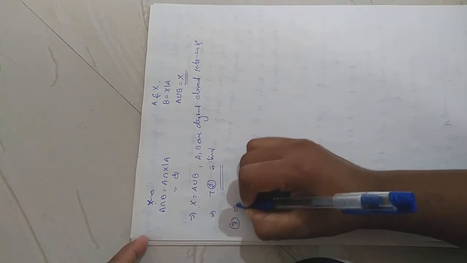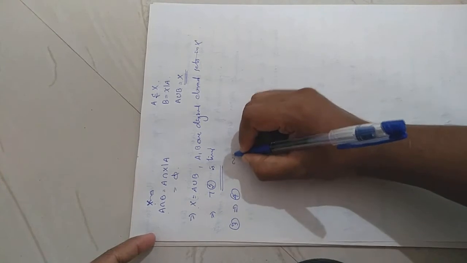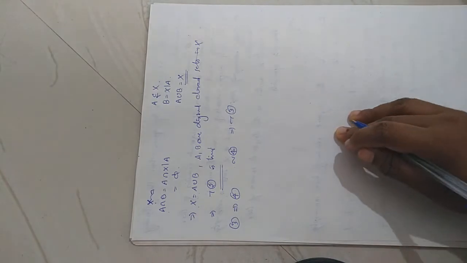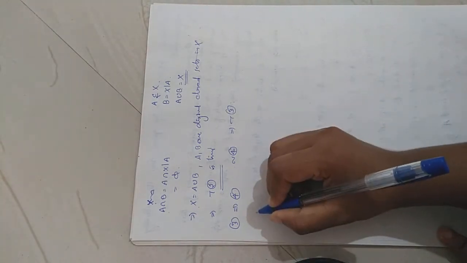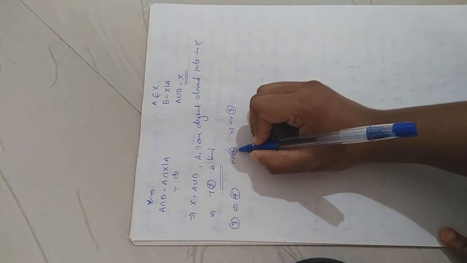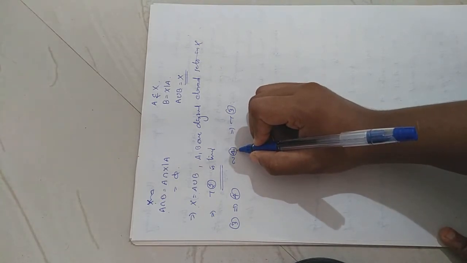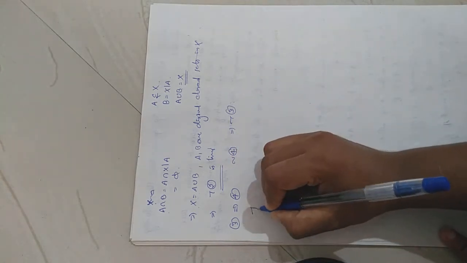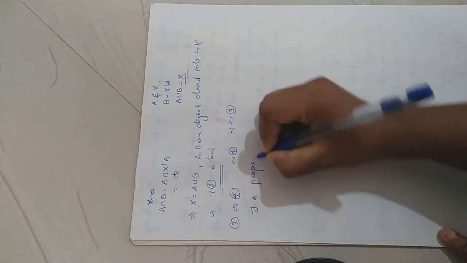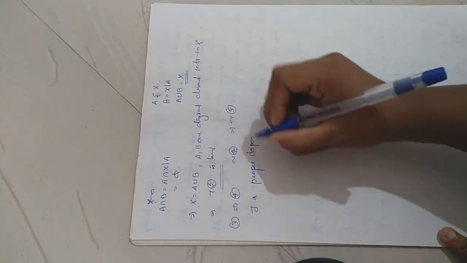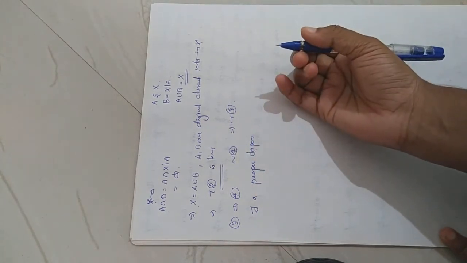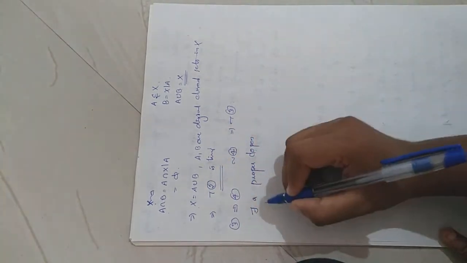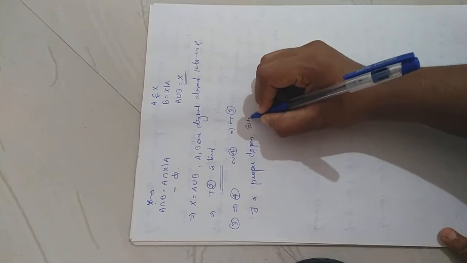Now 3 implies 4. How will you prove 3 implies 4? In a similar way, negation 4 implies negation 3. So what is negation 4? Negation 4 says that the only Clopen sets in capital X are empty set and full set. Negation means there exists a proper Clopen set. Proper Clopen means which is not equal to empty and which is not equal to capital X. That will be the negation. So there exists a proper Clopen subset A of X.